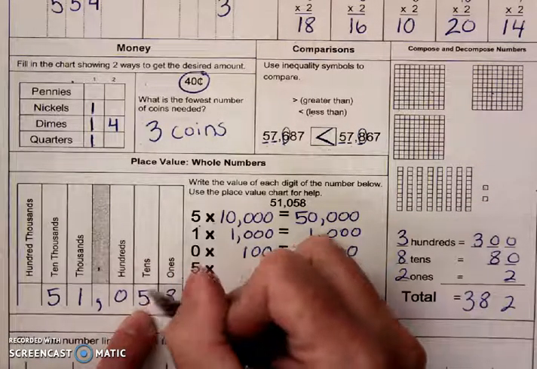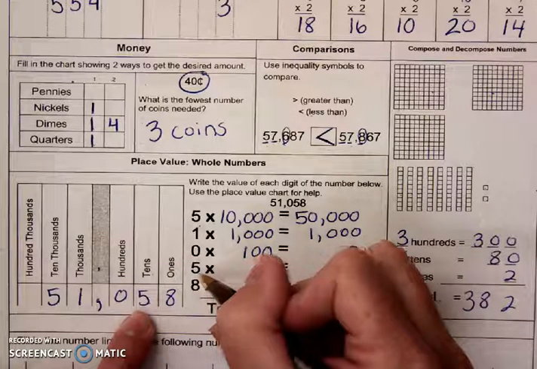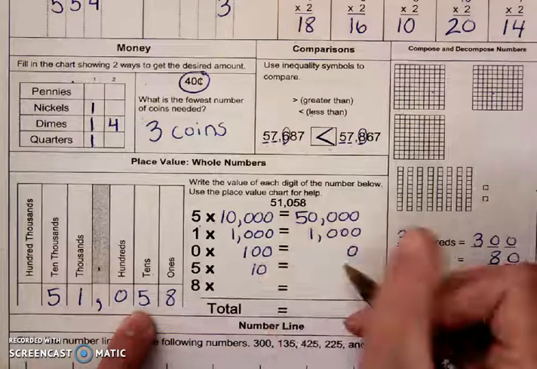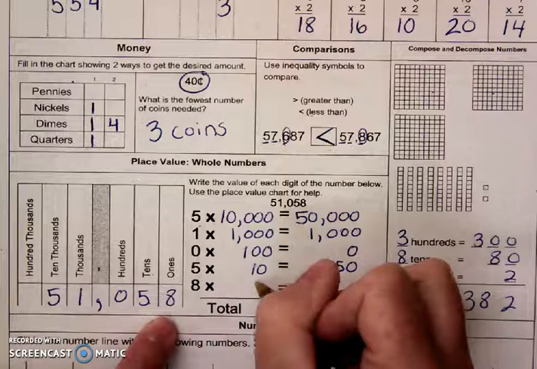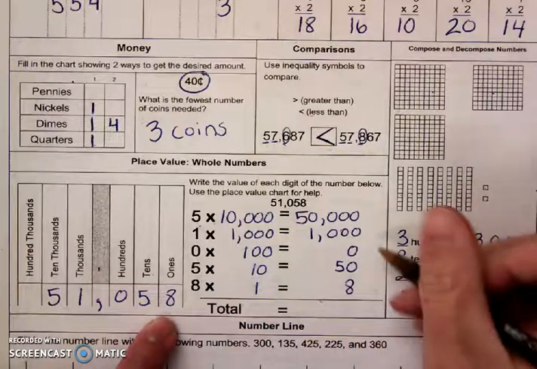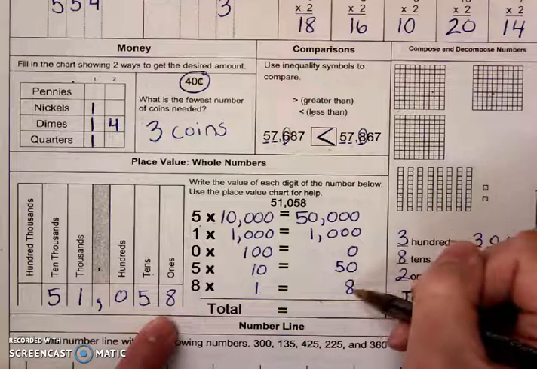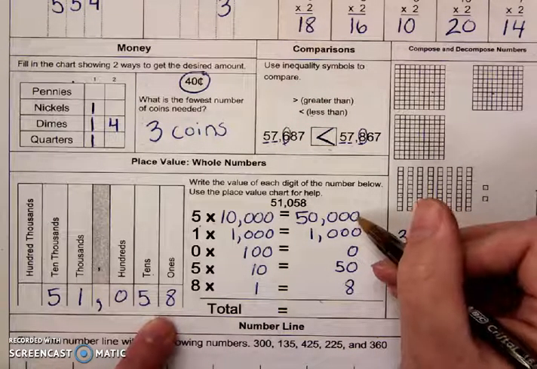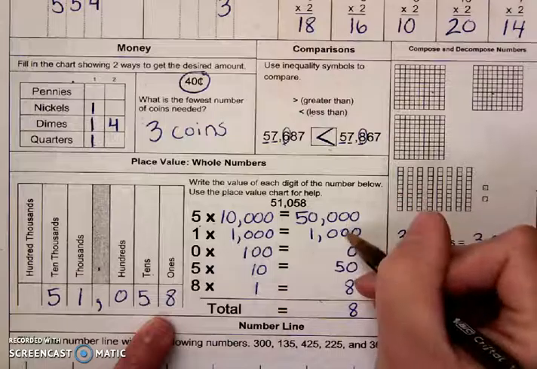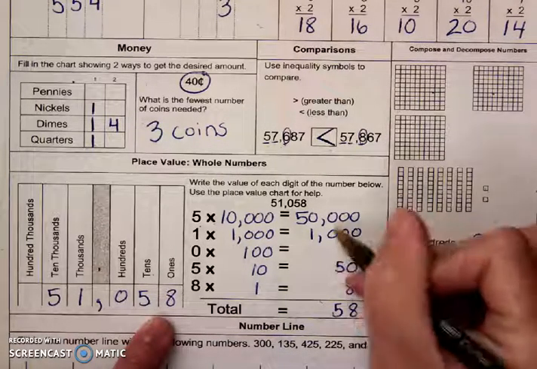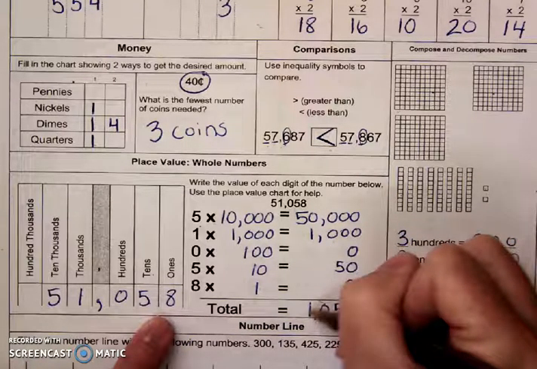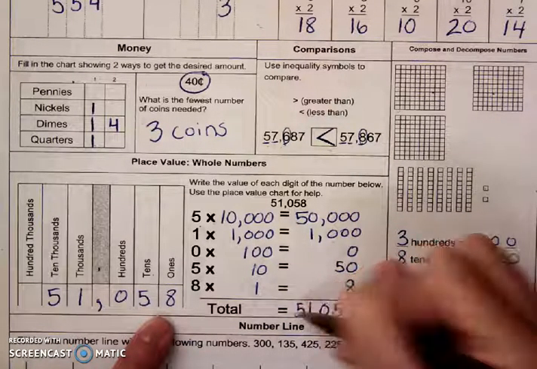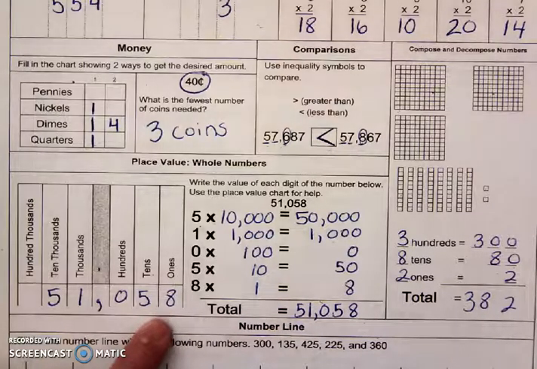I have 5 groups of 10, which is 50, and 8 groups of 1, which is just 8. I've lined all these up over to the right so that when I add, I get the right number. 0 plus 0 plus 0 plus 0 plus 8, 0 plus 0 plus 5, 0 plus 0, bring down my comma, 0 plus 1, 5 plus nothing, 51,058.